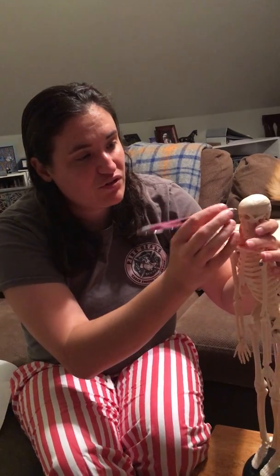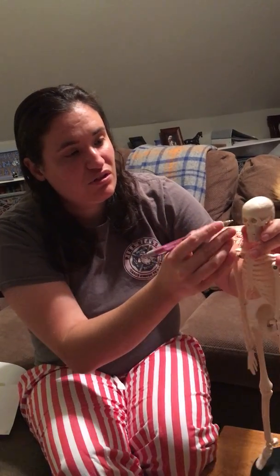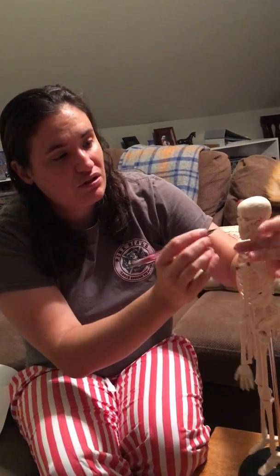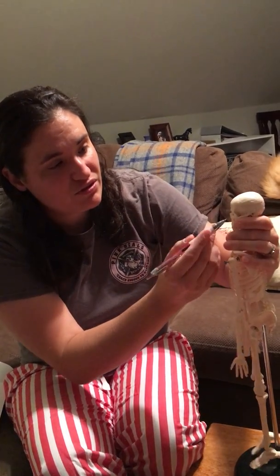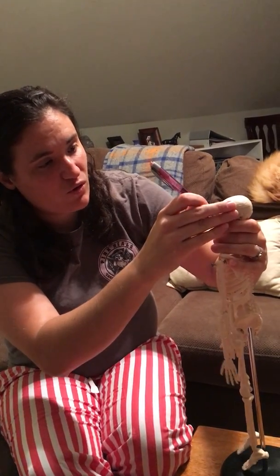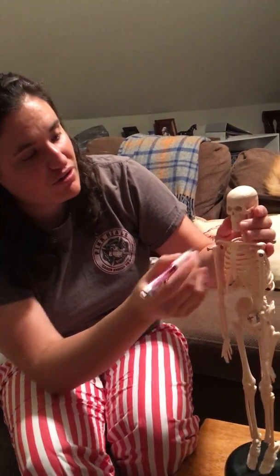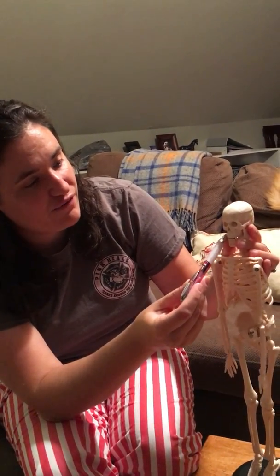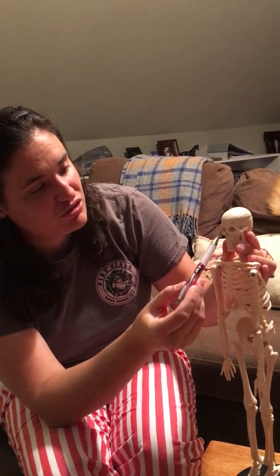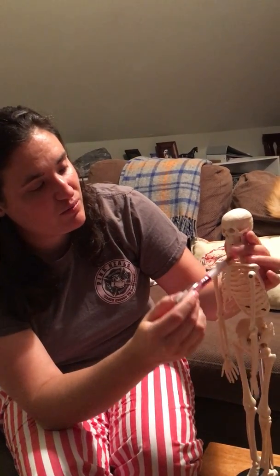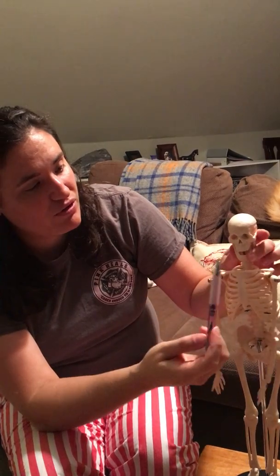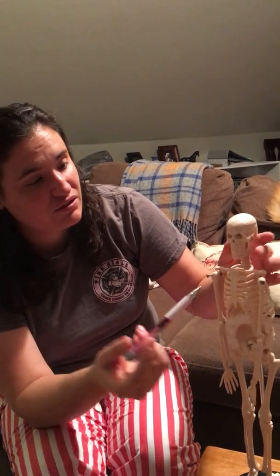And here, kind of in your orbits, you have your lacrimal bones, your zygomatic bones, your nasal bones, two of those, your ethmoid, your vomer, and your inferior nasal concha right here. You have your maxilla, it's made up of two bones right here, and your mandible, which is your jawbone, and up in here is your palatine.